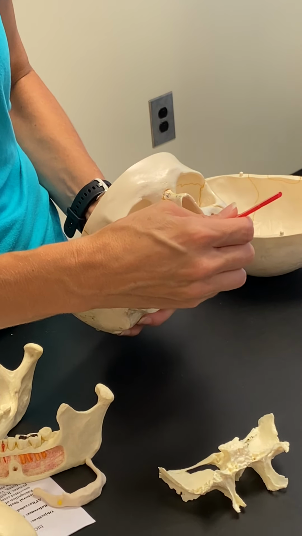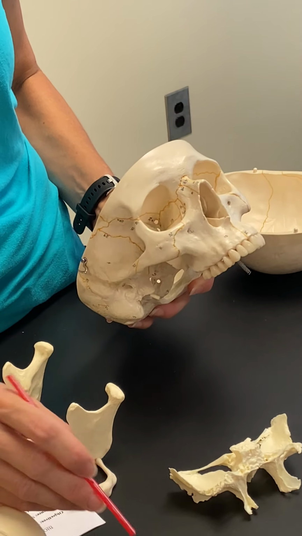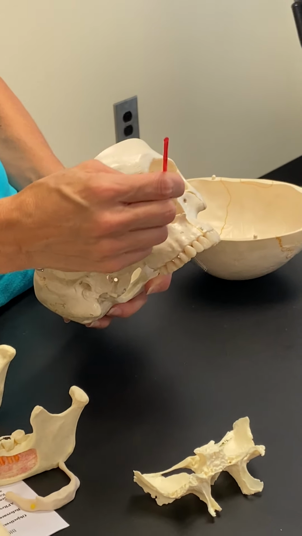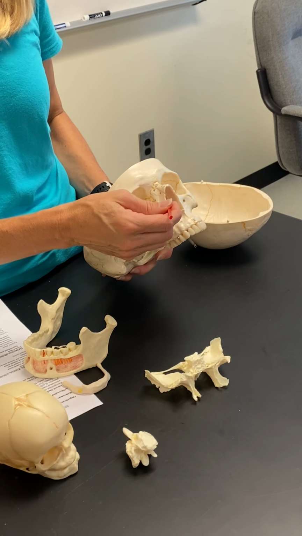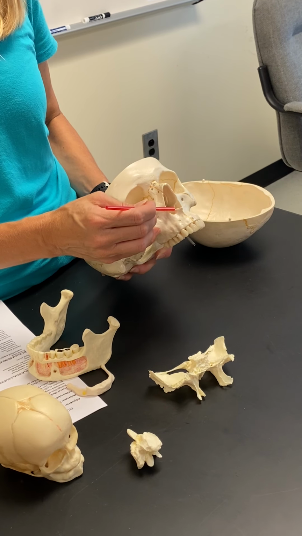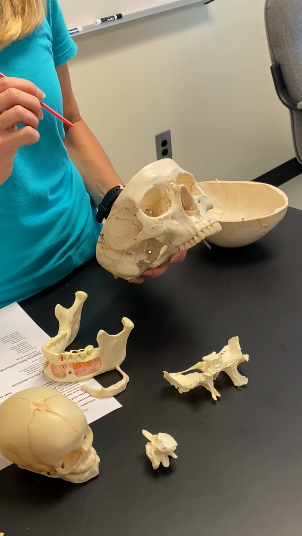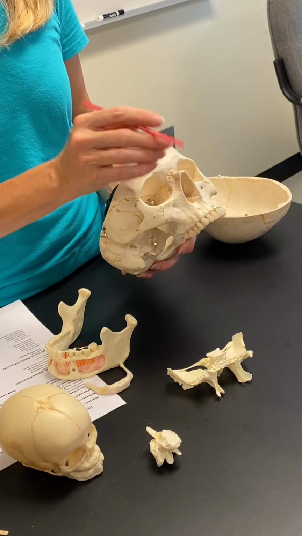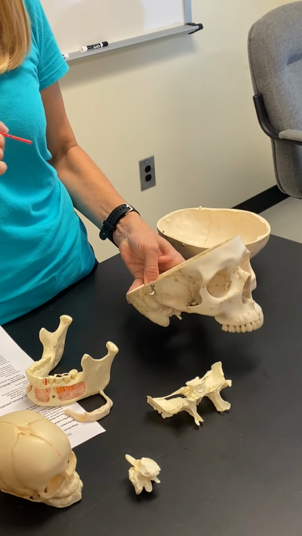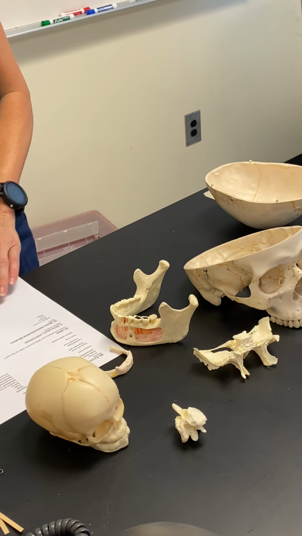In the nasal cavity, since we're here, part of this divider is actually a part of the ethmoid bone. It extends down to separate the two sides of the nasal cavity, and it's called the perpendicular plate. It joins with a bone right here, which is called the vomer. So then we have a septum. If someone has a deviated septum, then it's not directly in the middle, it's over to one side or the other. And I think that takes us to the facial bones.